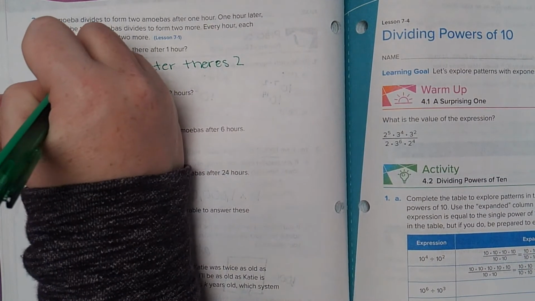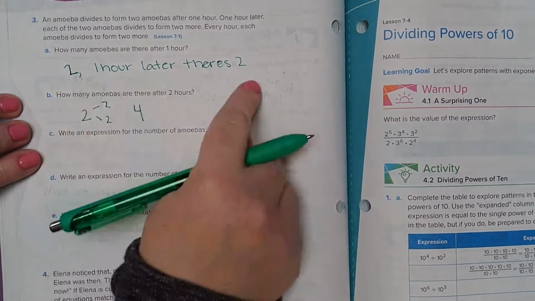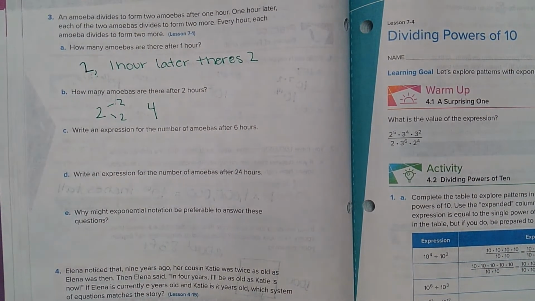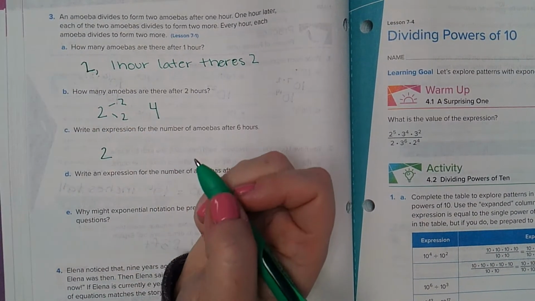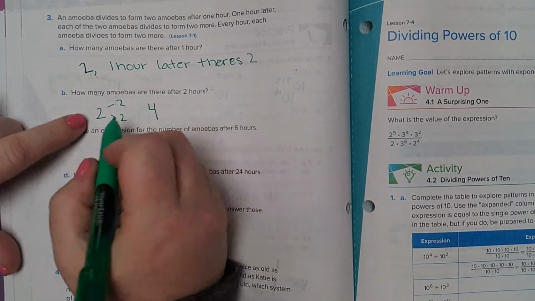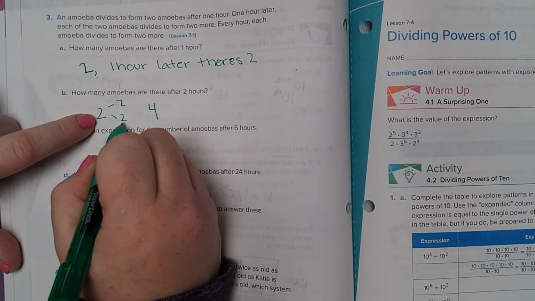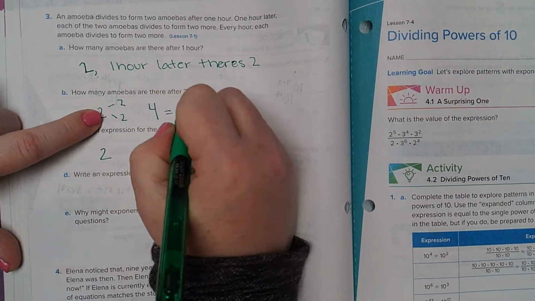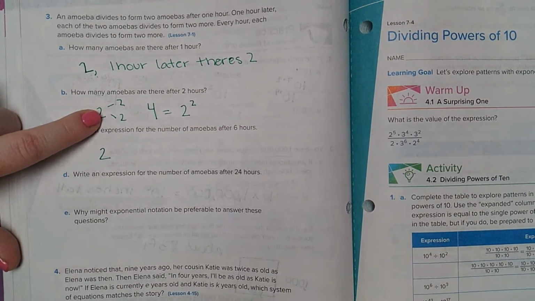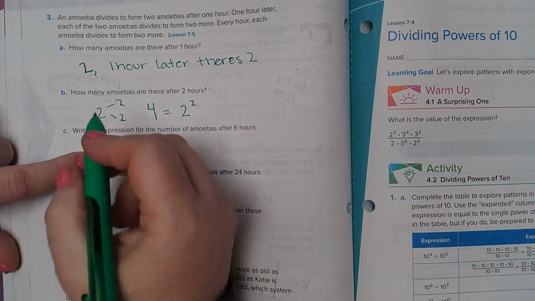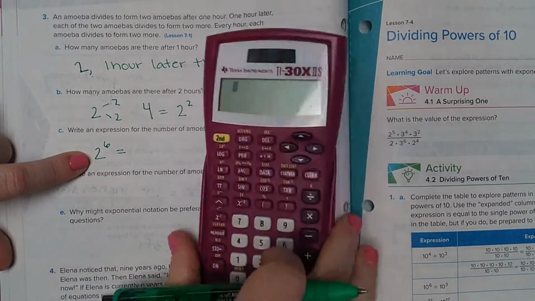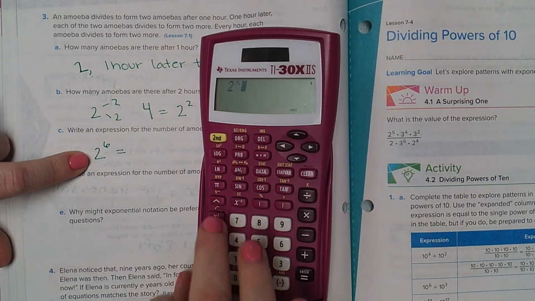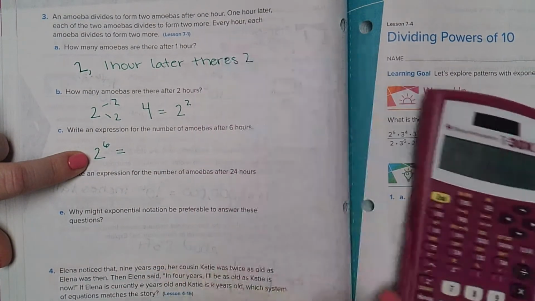I'm sorry, they start with 2 after an hour. So I start with 2 every time for this. 2, 2. And then how many hours later? Well, this is 2 to the power of 2. So after 6 hours, it would be 2 to the power of 6, which equals 64.